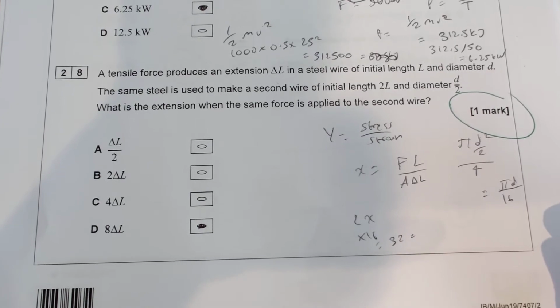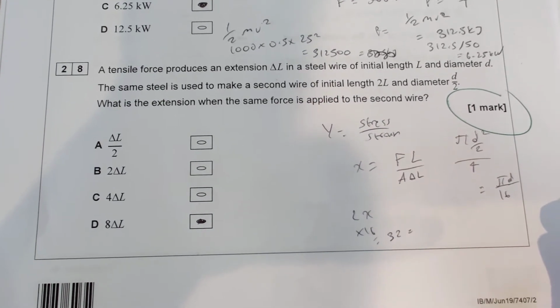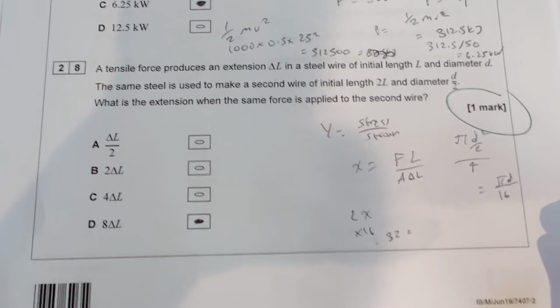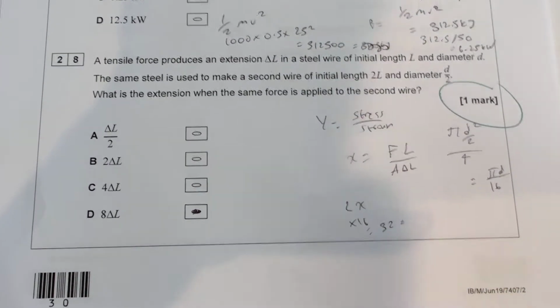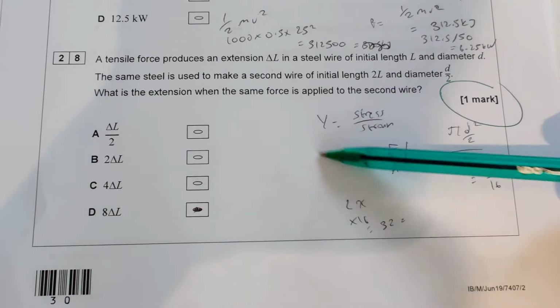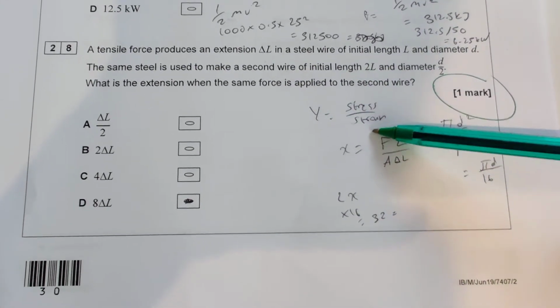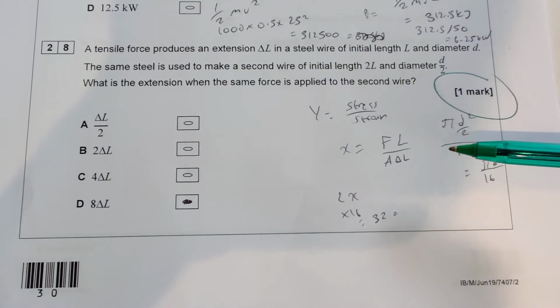So force is remaining constant and the material is remaining constant. And that's important because we know if the material is the same, then the Young's modulus in wire 1 is the same as the Young's modulus in wire 2. And what we can see here, this student has identified that this is a Young's modulus question. Young's modulus is stress over strain.